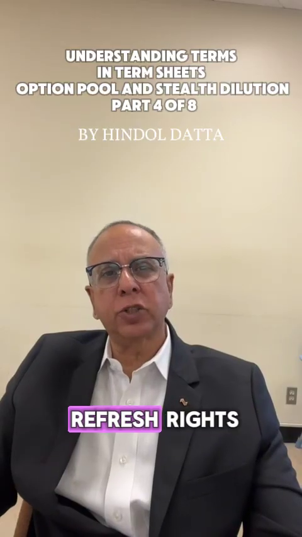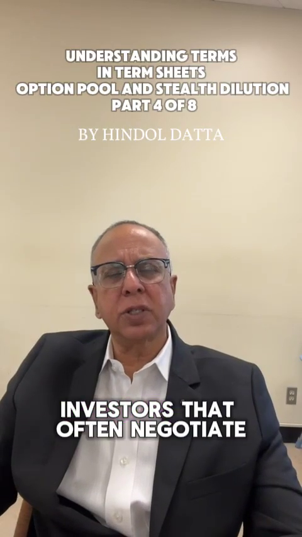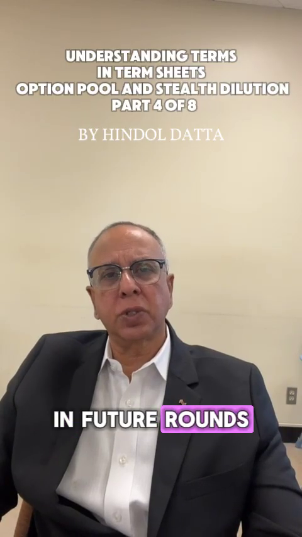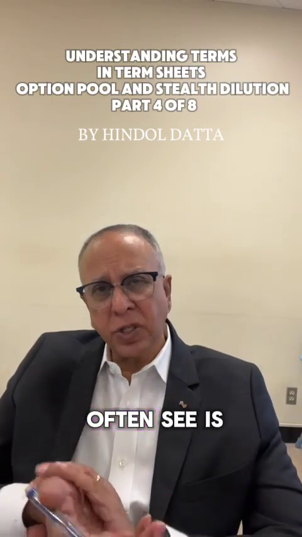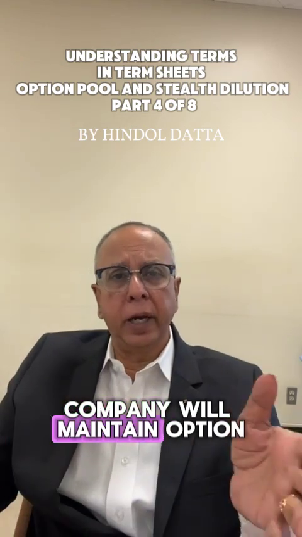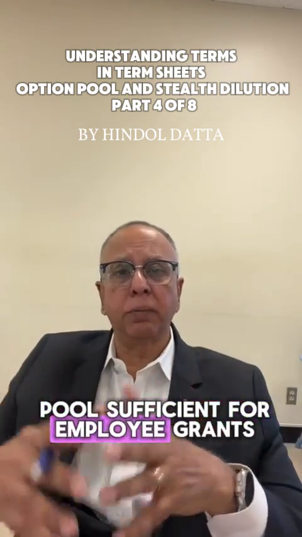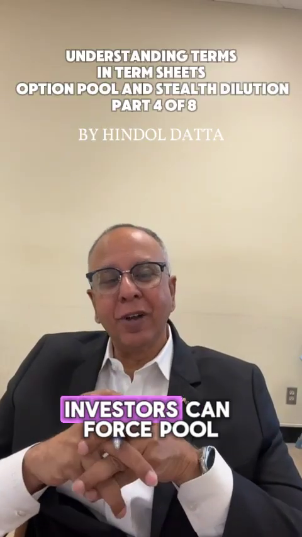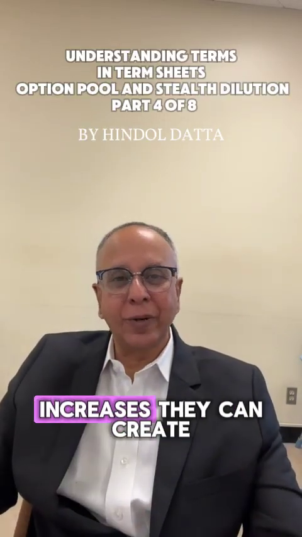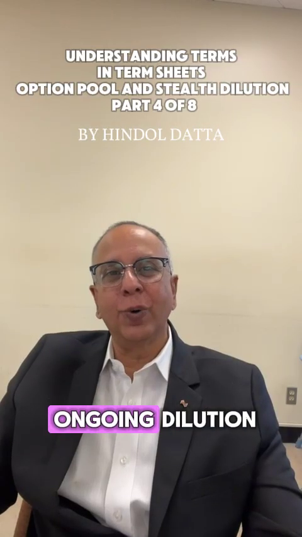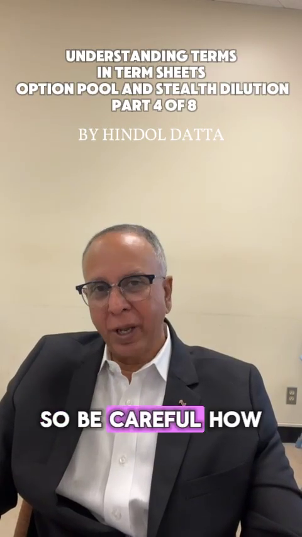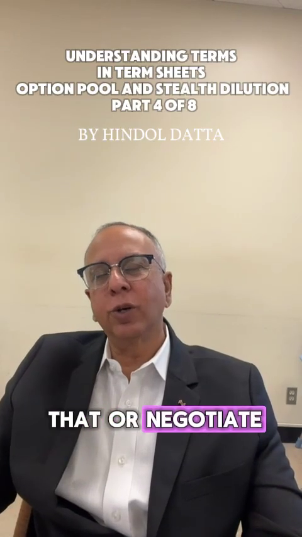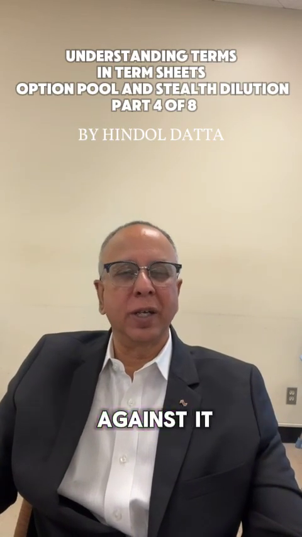Look at the pool refresh rights. Investors often negotiate rights to refresh option pools in future rounds. And you know what the standard language you often see is? Company will maintain an option pool sufficient for employee grants through the next funding round. Translation? Investors can force pool increases. They can create ongoing dilution. So be careful. Now, how do you negotiate with that, not against it?